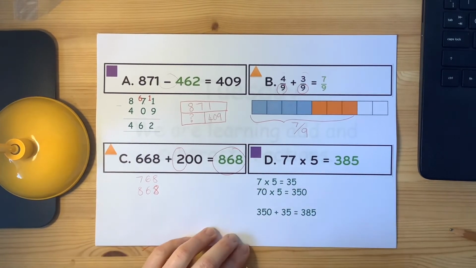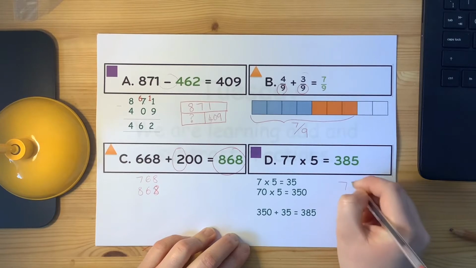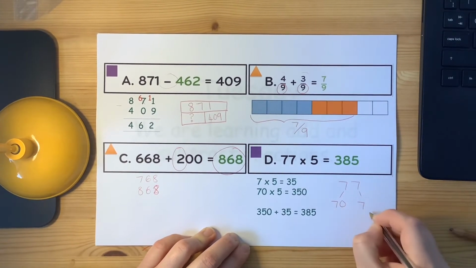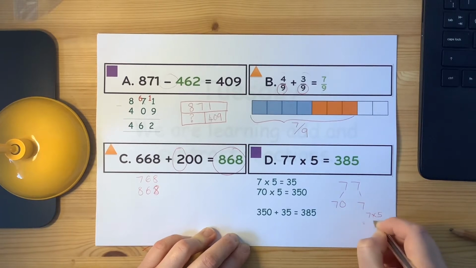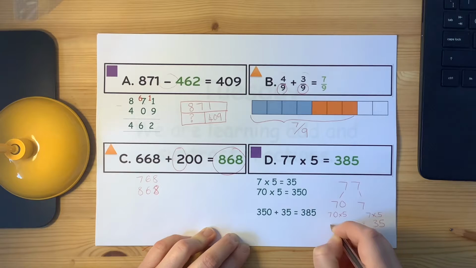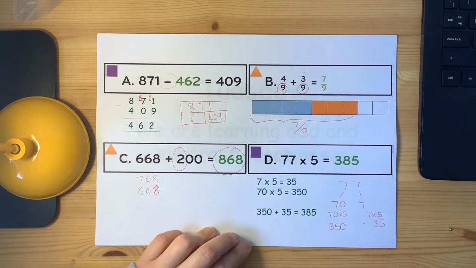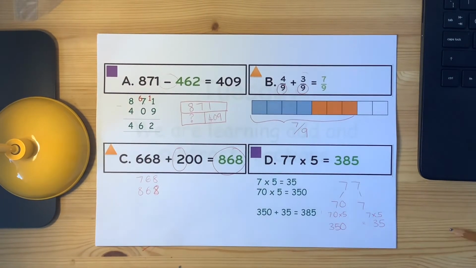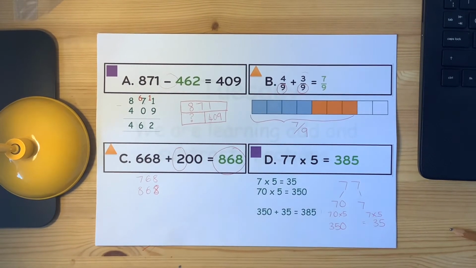And then I can just add them together, because I know that I can break 77 down into 70 and 7. So I can do 7 times 5 to give me 35, and 70 times 5 to give me 350, because it's 10 times bigger. And then I can just add those two together. 350 and 35 is 385. So well done if you got that right.